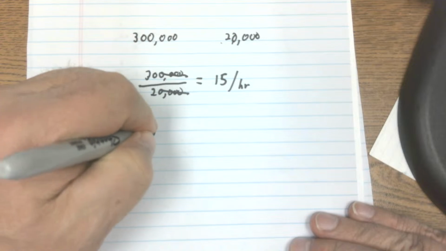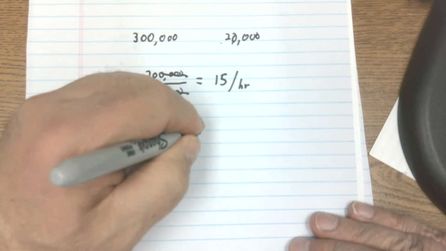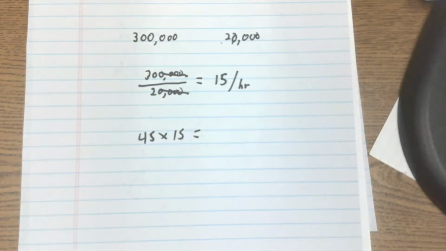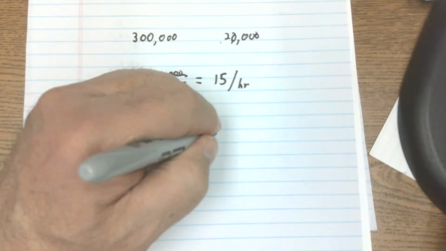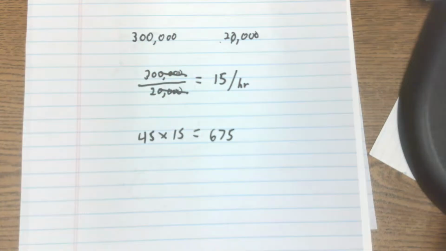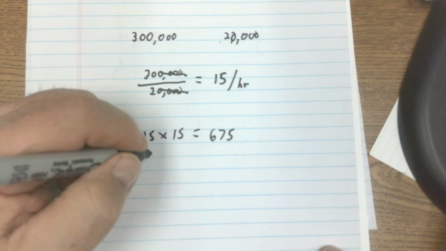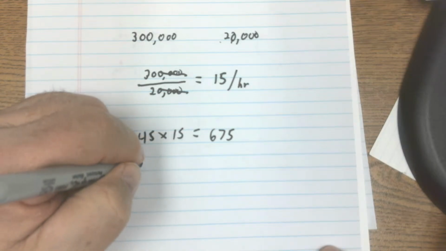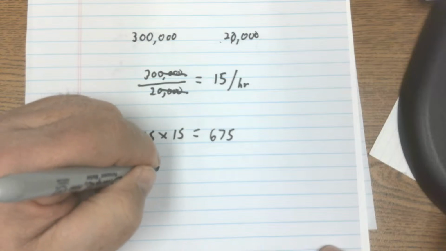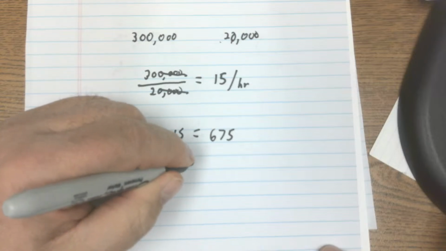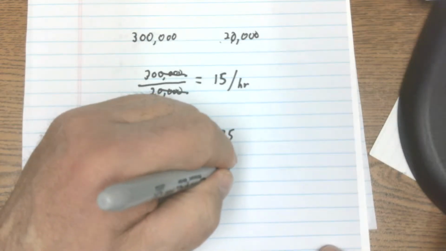So let's say this particular job used 45 hours. We would say 45 times 15, and that's going to be 375, or sorry, $675 that we will apply to overhead. And so we'll apply that to the job, and that entry will be manufacturing overhead control, 675.